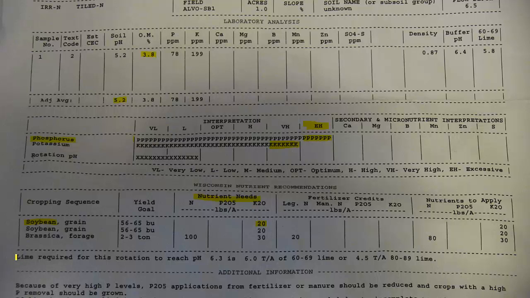And you notice this one here, the lime that is required is 6 tons. It's only half of the other one. And one thing that has an effect on that is your buffer pH, and that's something else you can't tell without a soil sample. And then it's 4.5 tons per acre of 88, 89 lime.